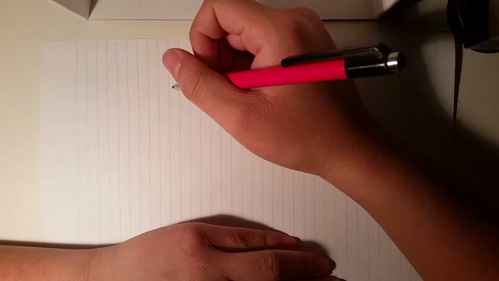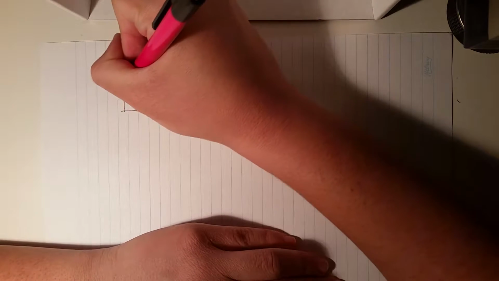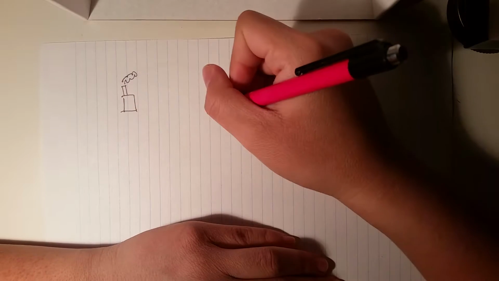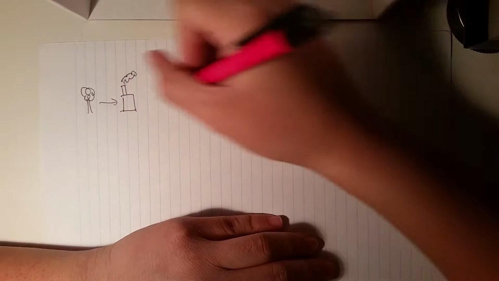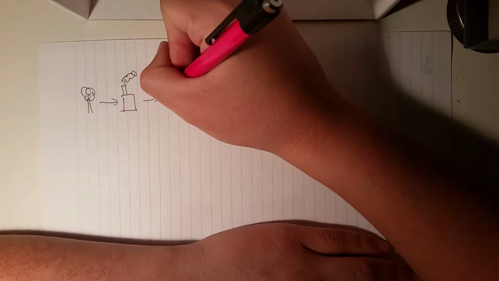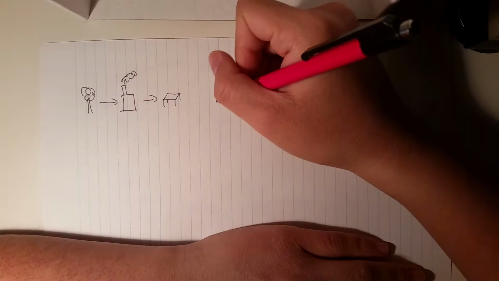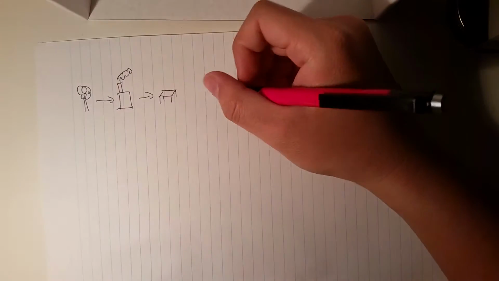So you can think of a function as, let's say, like a factory. So we have a factory here. And if we take data to be a tree, we can input this data into the factory, and with the factory modifying the tree, it will return something like, let's say, a table. That is, if the factory is meant to make a table from a tree.